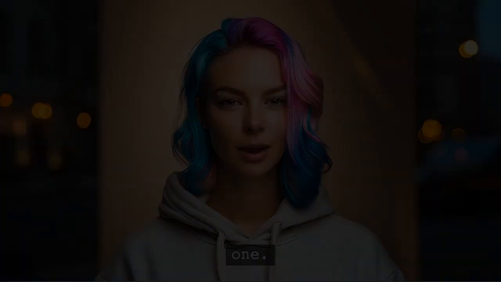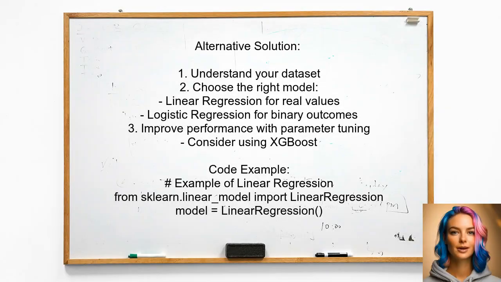Let's take a look at another one. This user introduces the concept of supervised learning as a relevant approach. They clarify that while the machine won't automatically choose the model, you can compare different models based on their performance. Understanding your dataset is crucial to selecting the right model. For instance, linear regression is suitable for estimating real values, while logistic regression is used for binary outcomes. Once you've chosen a model, you can enhance its performance through parameter tuning, with XGBoost being a recommended tool.